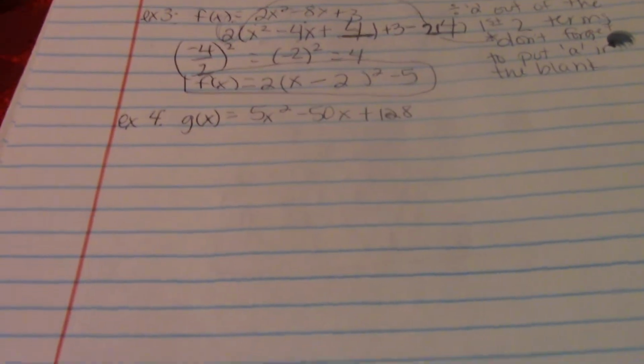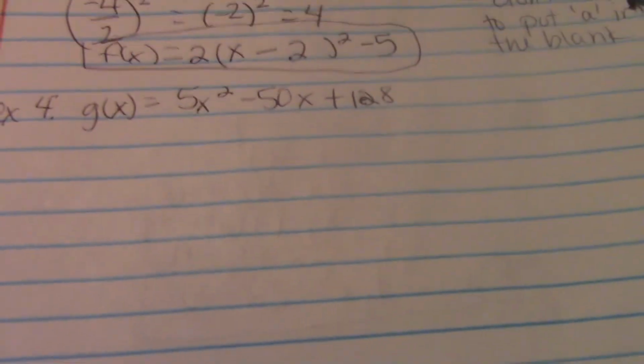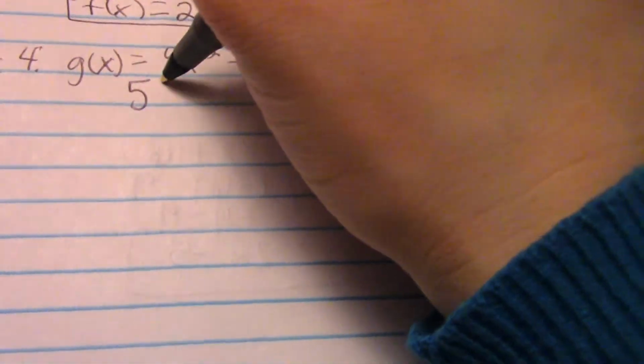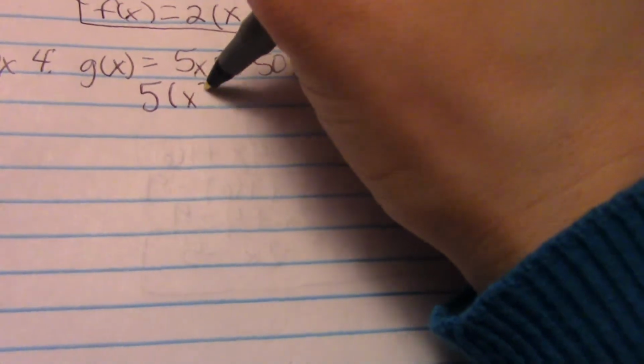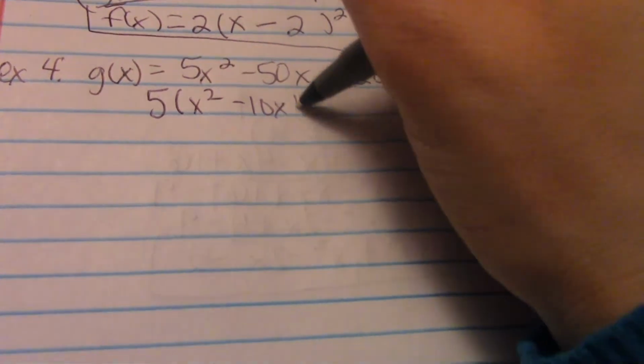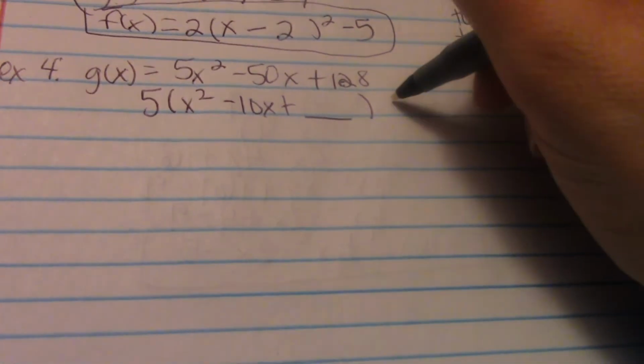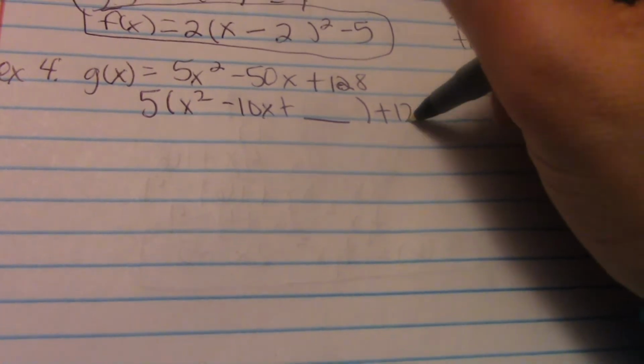We're going to do the same thing for 4 here. Okay, so we first need to take our 5 out of the first two. So that is x squared minus 10x plus, and leave our blanks, plus that 128.